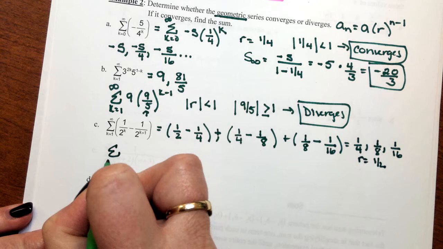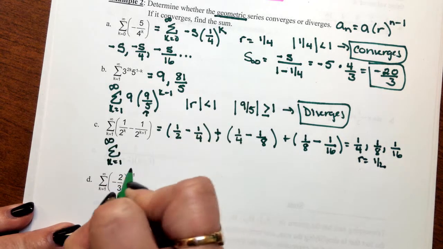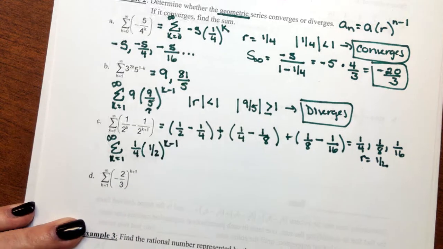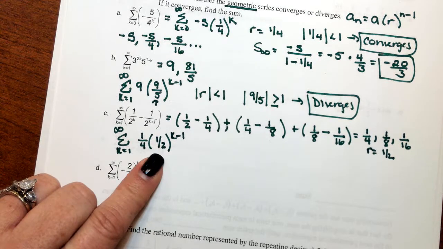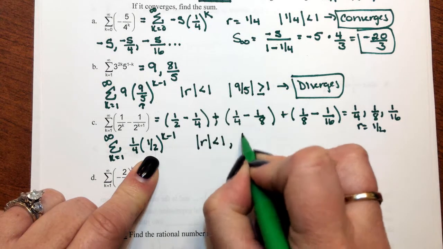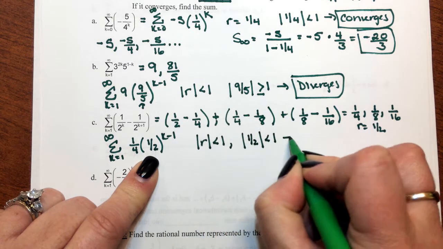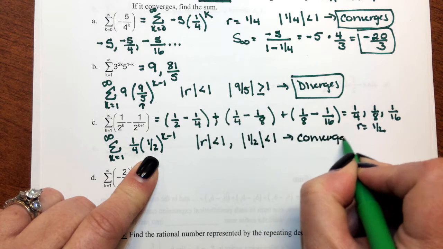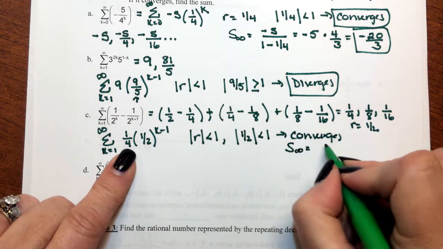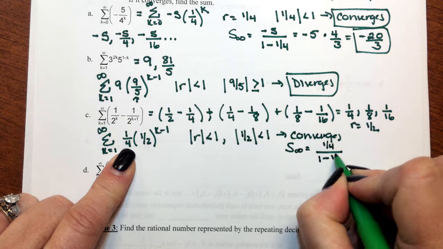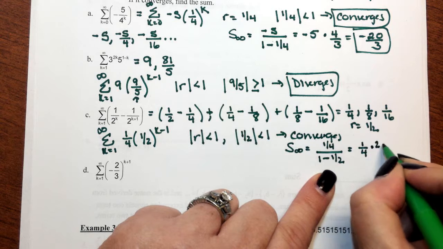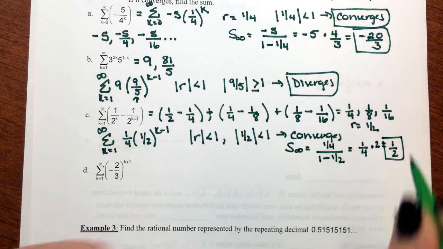So then in sigma notation, I could write this as k is equal to 1 to infinity of 1/4 times 1/2 to the k minus 1. Again, my common ratio is a half, so to converge, I know the absolute value of the common ratio has to be less than 1. The absolute value of 1/2 is less than 1, so this series is going to converge. To find the sum of this infinite series, I'm going to take my first term, which was 1/4, divided by 1 minus the common ratio. So 1/4 divided by a half, multiplied by 2, is going to give me 1/2.